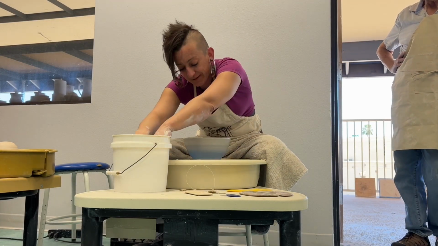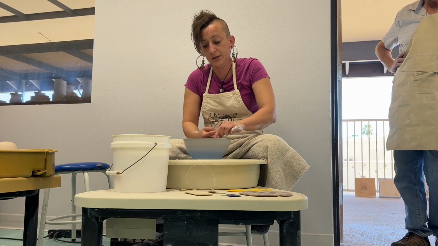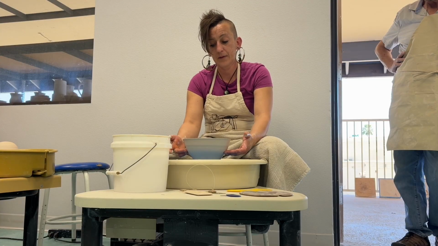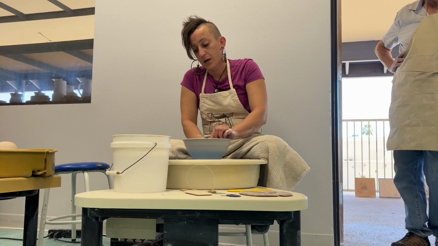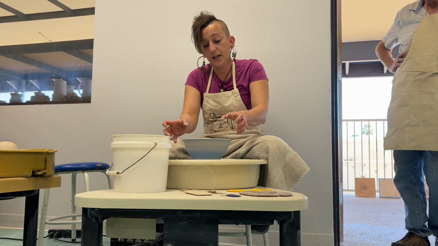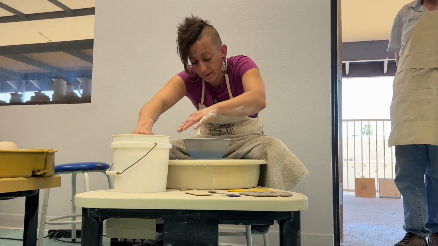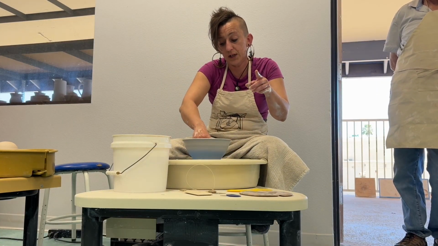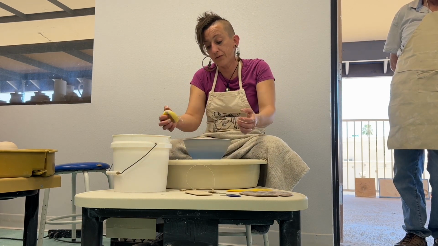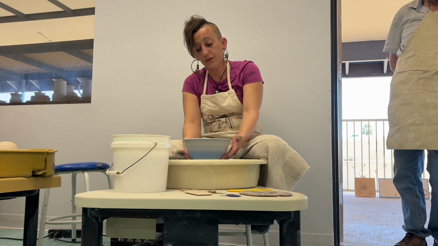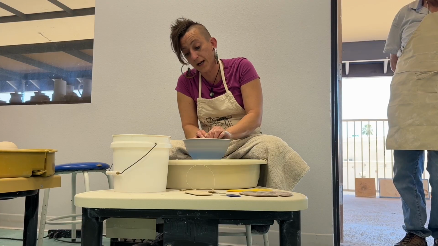Okay. But you see how, especially once I get past this point, as I continue up, trying to bring up that wall, it's wanting to get a little sensitive and overworked. Okay, so that brings me back to what I noted earlier before I started the demo and I was talking about all the examples. You want to leave that much more clay down at the bottom, especially if you are changing that kind of angle, and especially if you're getting wider at the top.